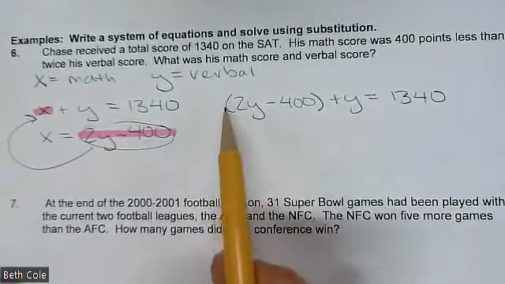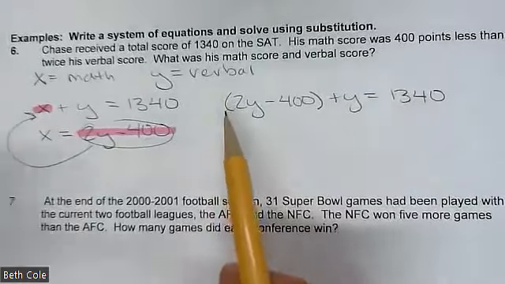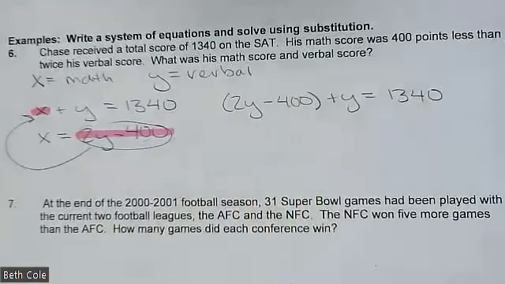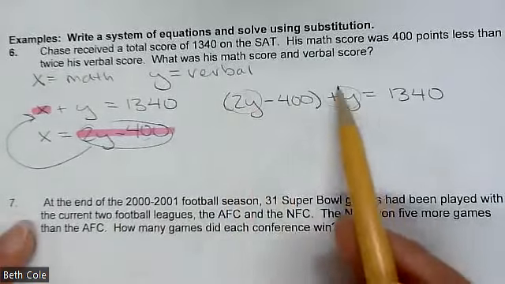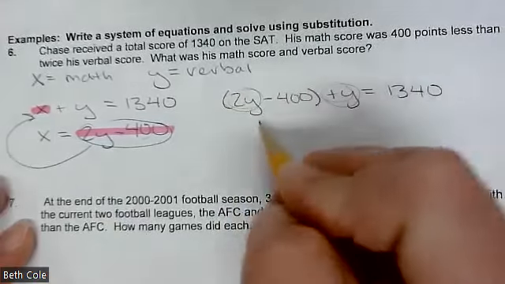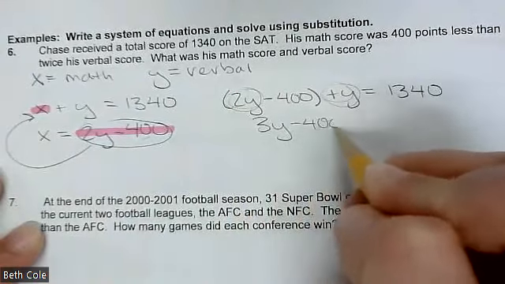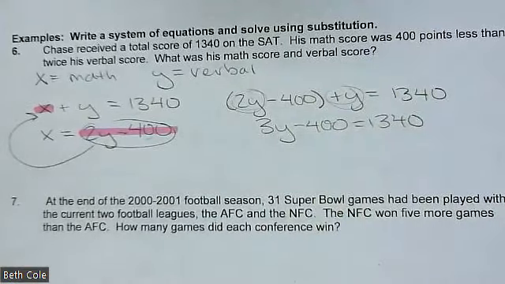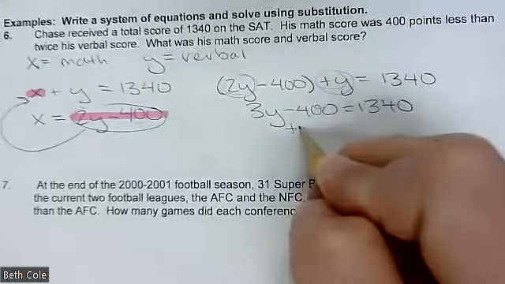Now there's nothing to distribute. Or like you were saying, there's technically a 1 here, but if you distribute a 1, it's just the same thing. Okay, so we can go ahead and combine like terms. What do our like terms give us? 3y minus 400 equals 1340. Stick with me, guys. We're almost done. And then you would add 400.